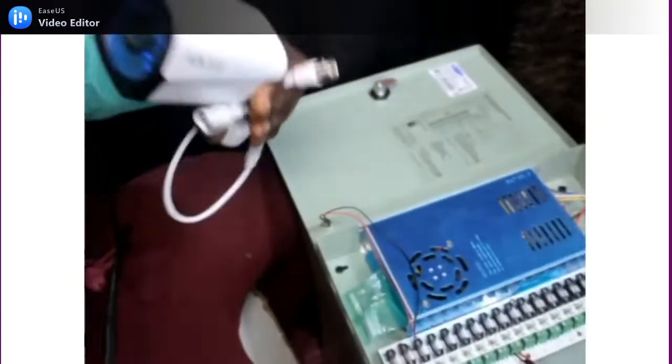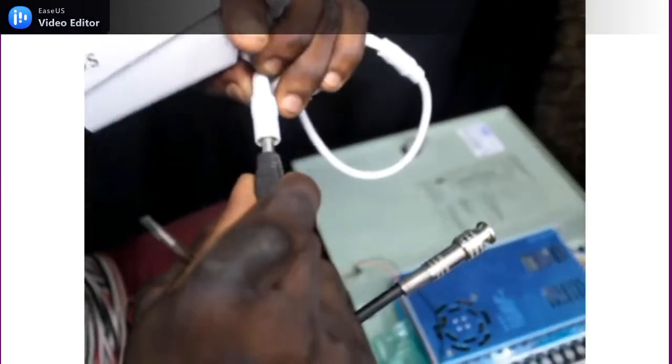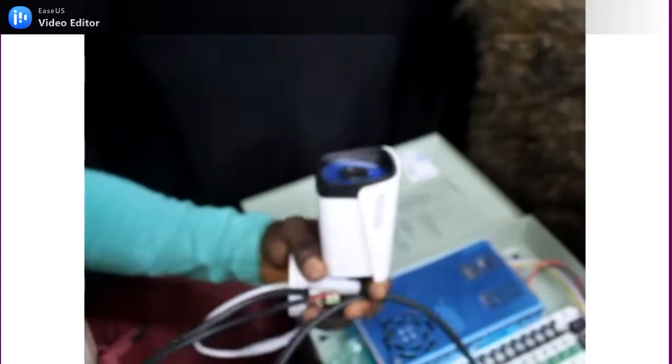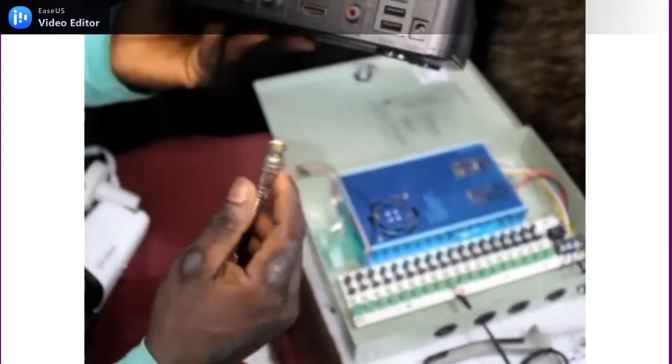This will be connected to one end of the power, while this will be connected to one end of the BNC, while the other end will be connected to our digital video recorder.